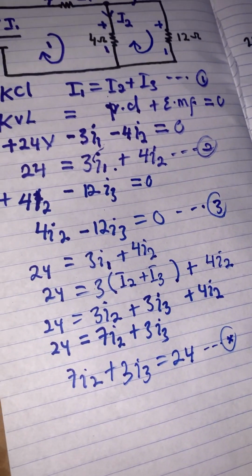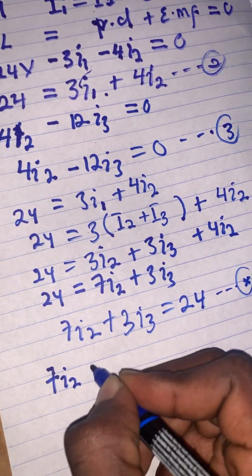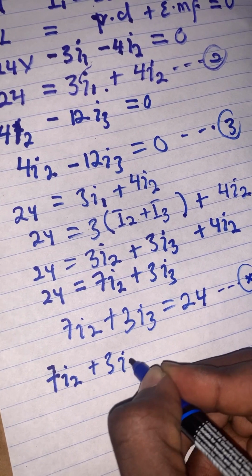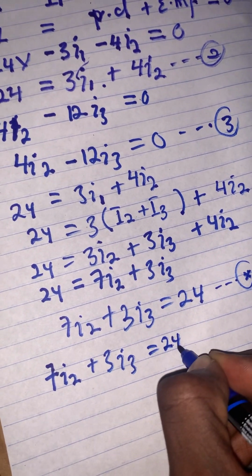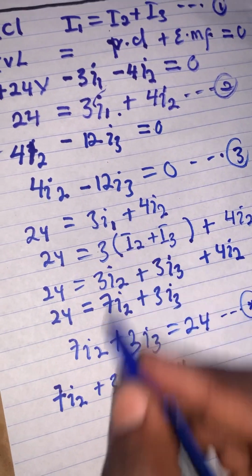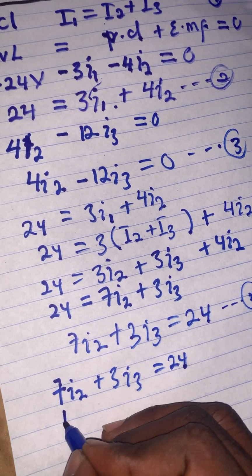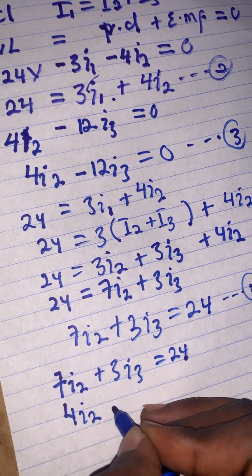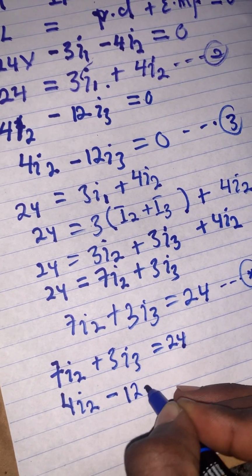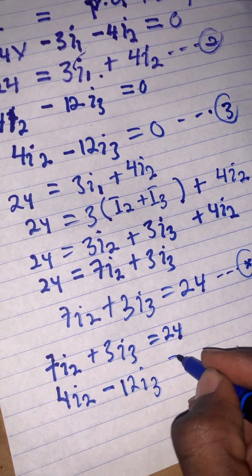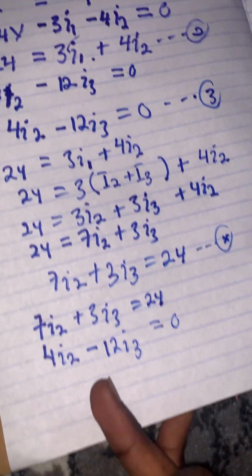Then by the elimination method, we can solve. We have 7I2 plus 3I3 equals 24 as equation X, and equation 3 says 4I2 minus 12I3 equals 0.